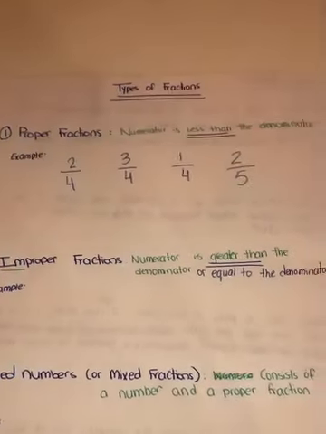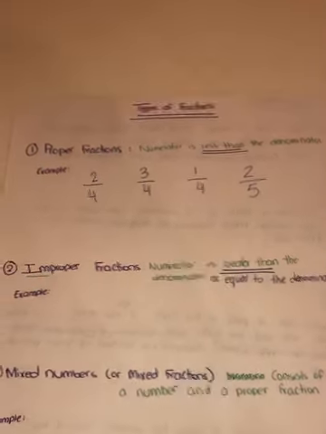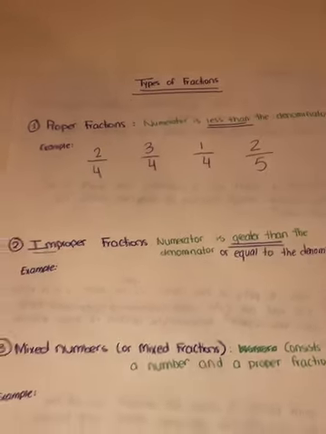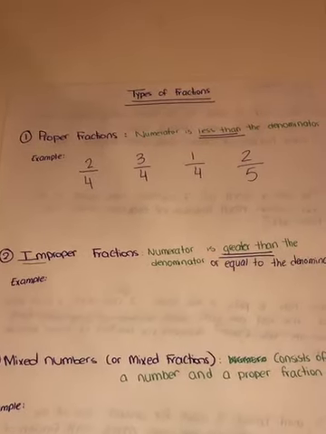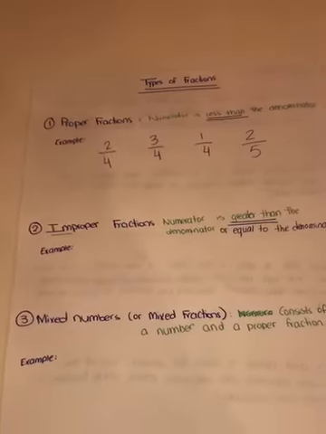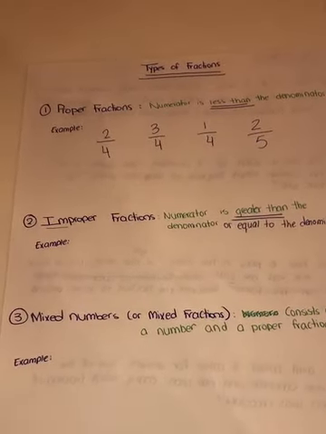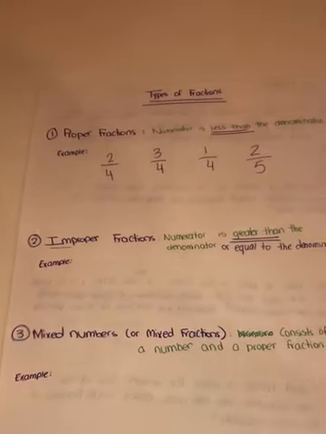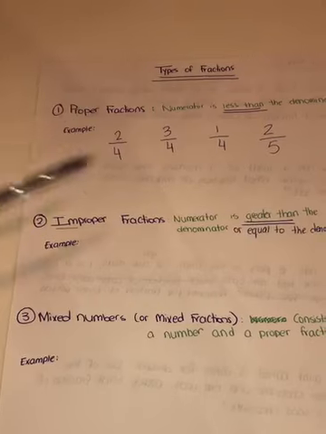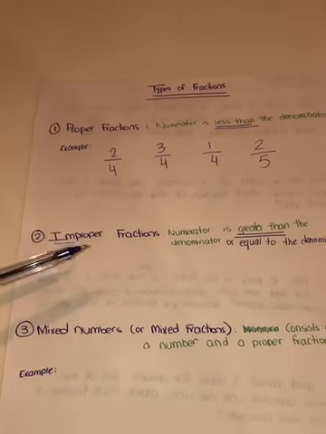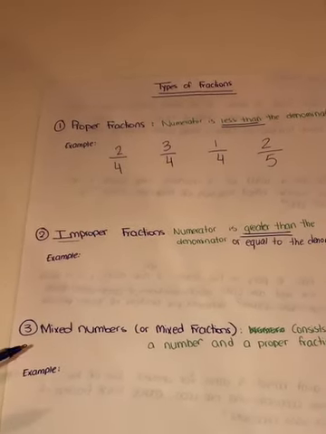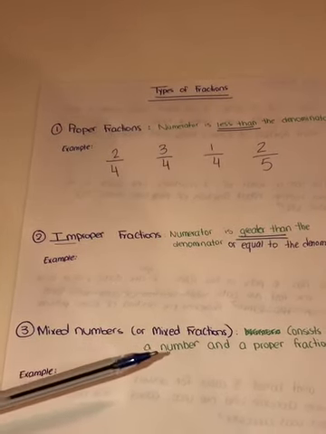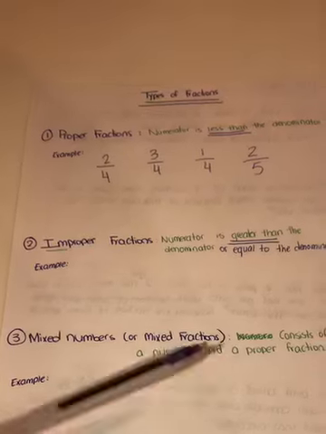Okay, so now we're going to move on to the very last topic for fractions for this week. It's about the types of fractions. As you can see over here, we have 3 different types of fractions. The first one is called proper fractions. The second type is called improper fractions. And the third type is called mixed numbers, and it has another name which is called mixed fractions.